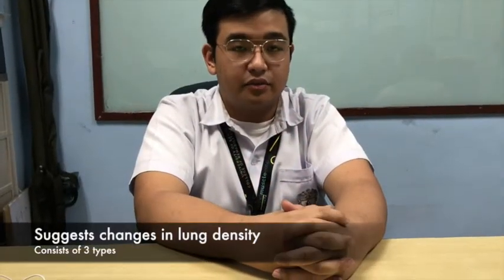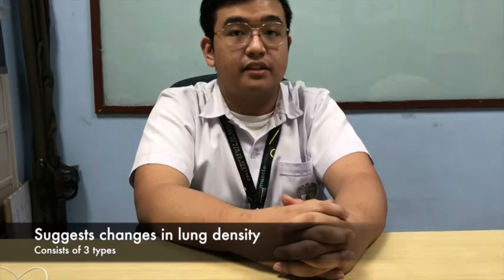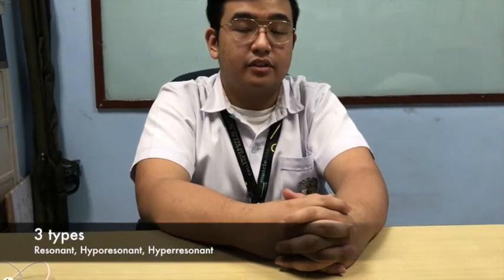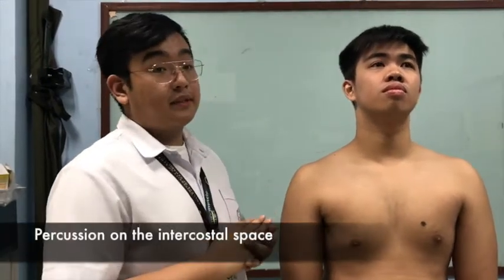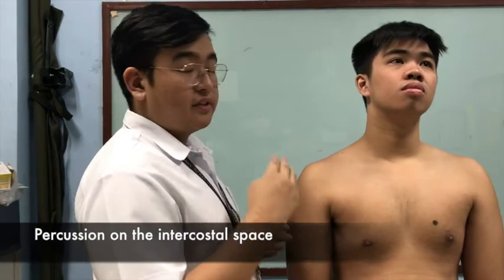So next we will be doing percussion assessment. This is just to suggest the changes in lung density. There are 3 types, which is resonant, hyperresonant, and hyporesonant. In percussion, we will be performing percussion on the intercostal spaces. You will start with the first intercostal space, which is located right below the clavicle. So we palpate for the clavicle and it is located here.